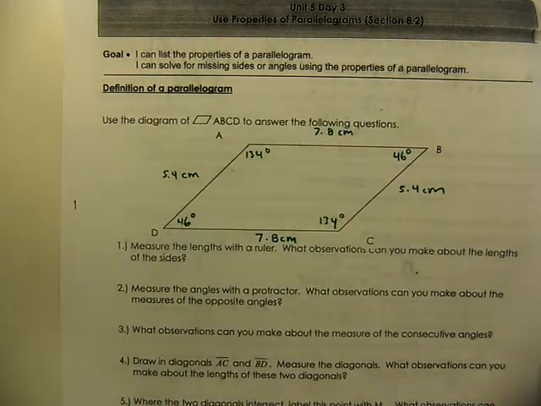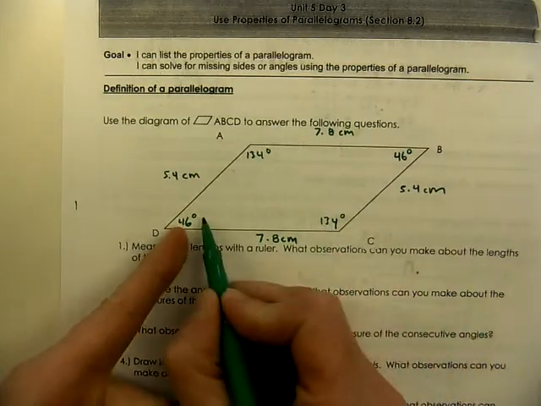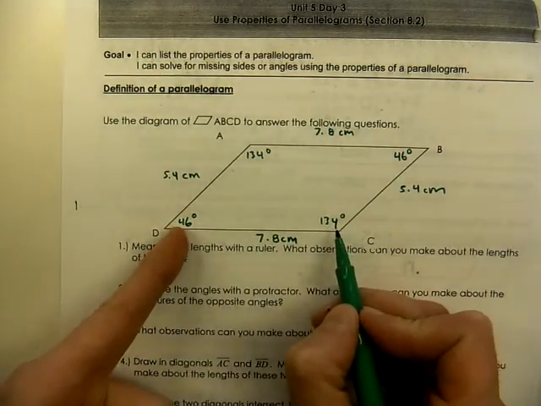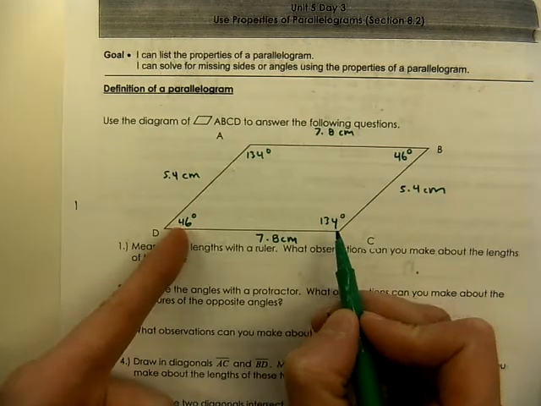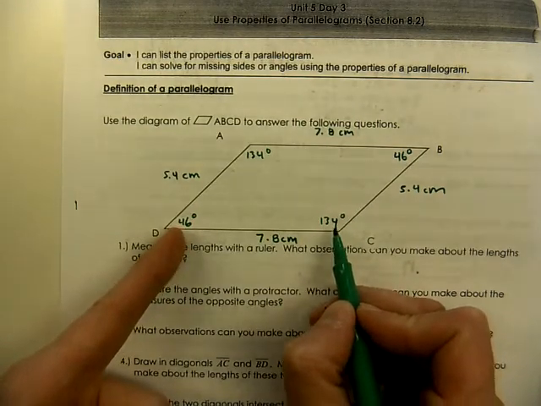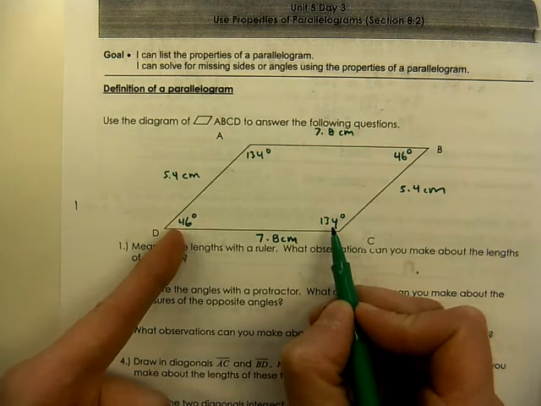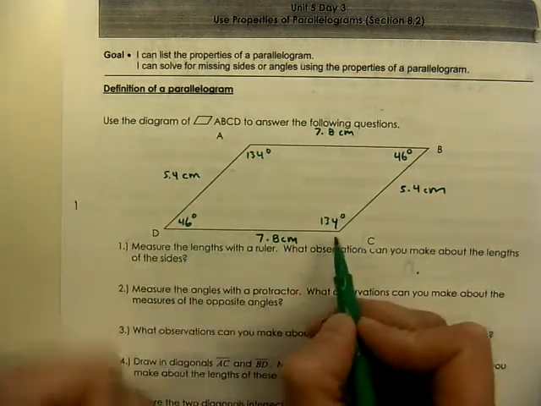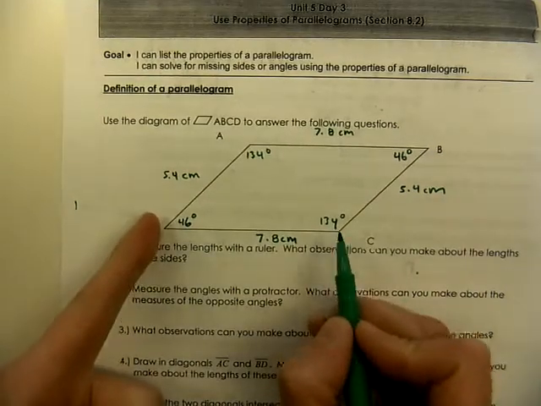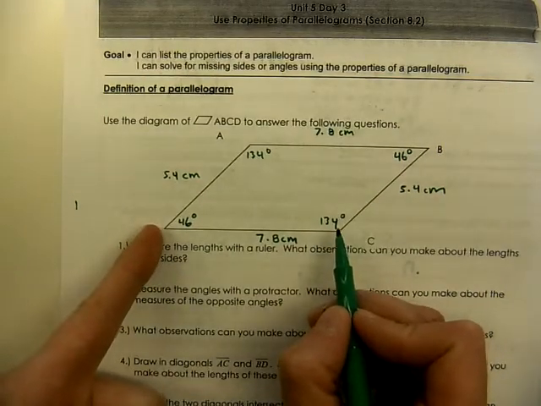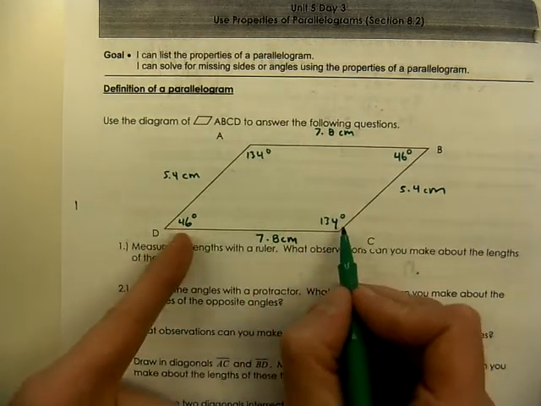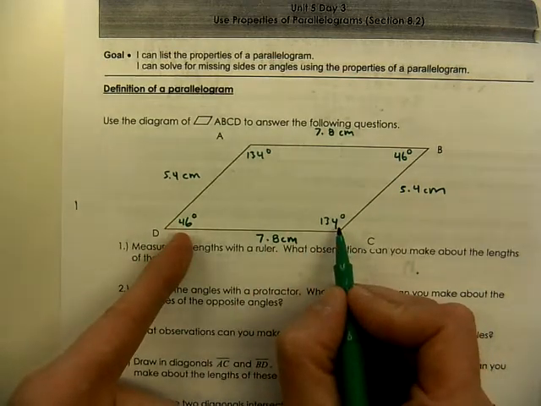We can go a step farther and take a look at the consecutive angles. Now these are not adjacent angles, so we have to be careful here. Remember, we've learned that adjacent angles have to share the same side and the same vertex. These two angles do share the same side, but they don't share the same vertex. They have two different vertices. So they're not considered adjacent, we call them consecutive. Consecutive angles add up to 180 degrees.